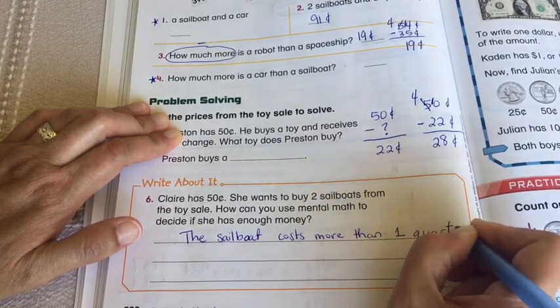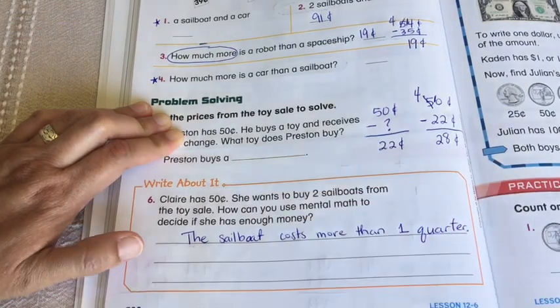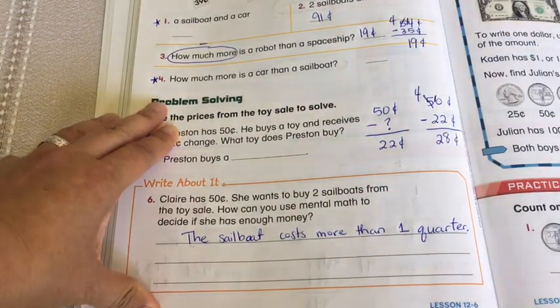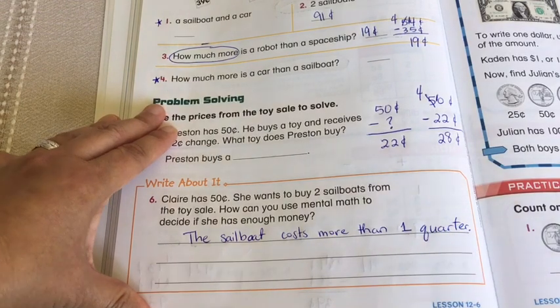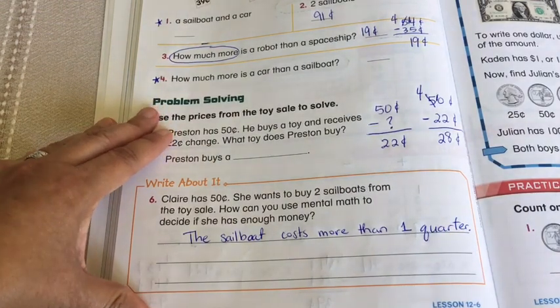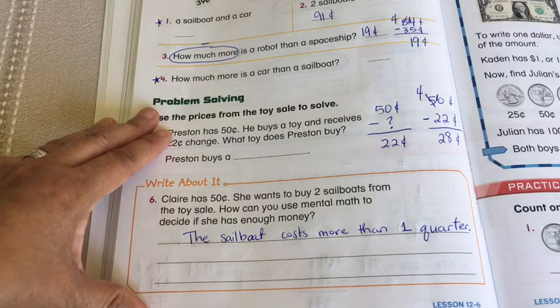Do you know how to spell quarter? If you don't know how to spell quarter, you need to start memorizing. Quarter, Q-U-A-R-T-E-R. The sailboat costs more than 1 quarter.